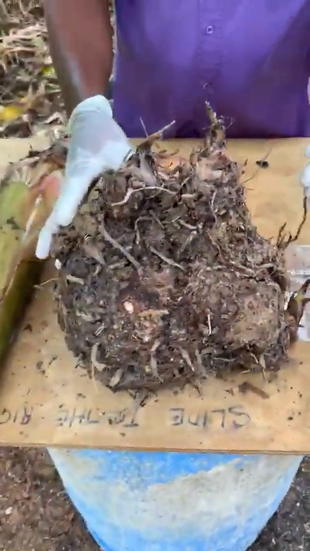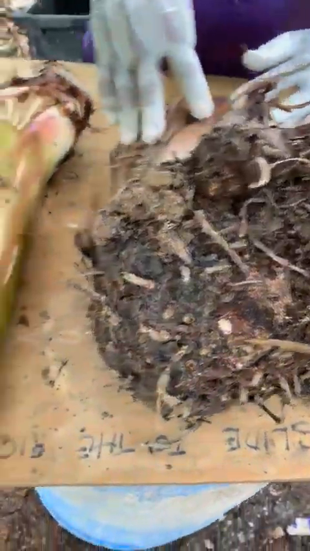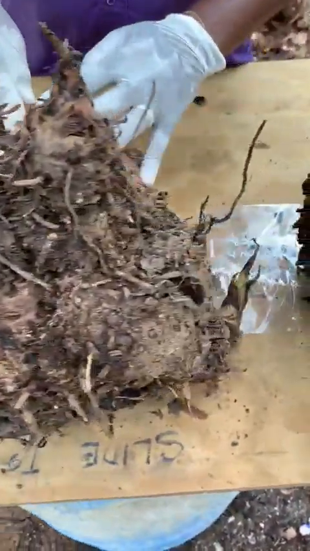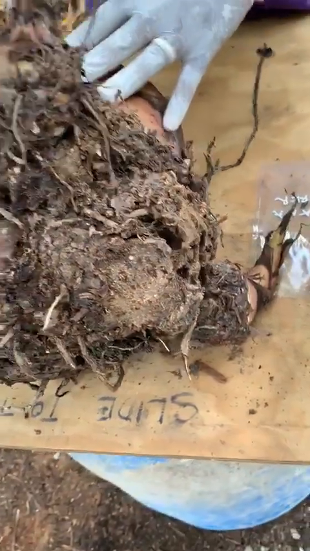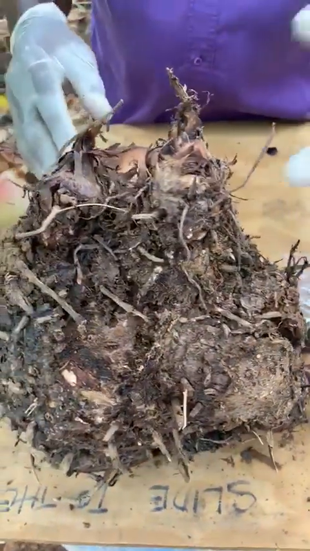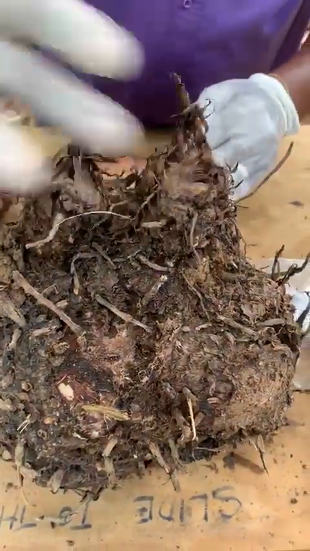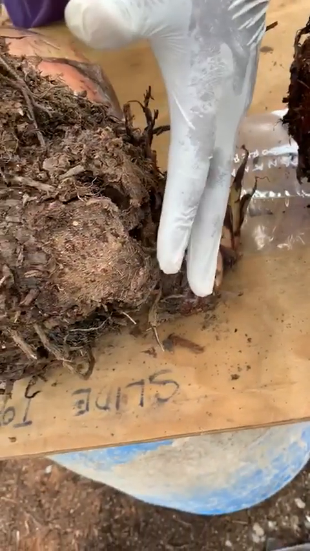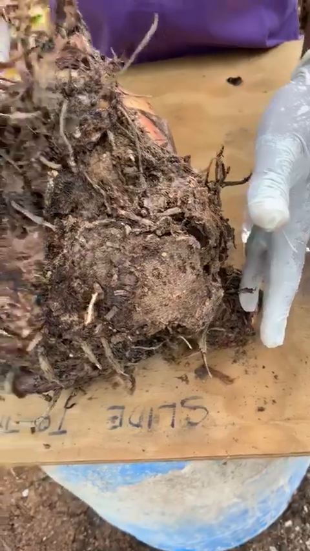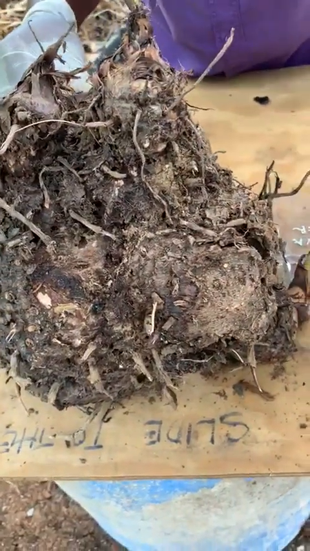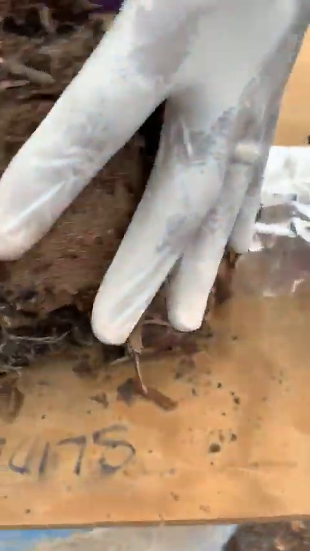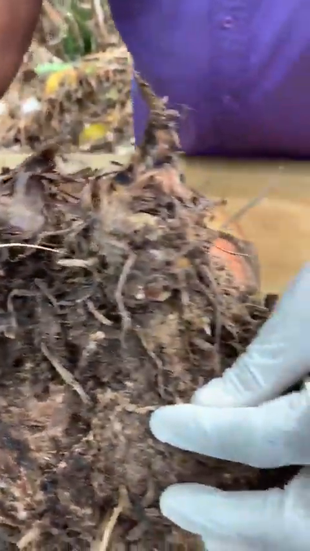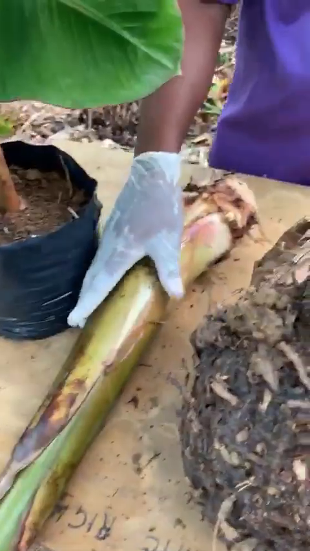Then we have the bullhead sucker. This is derived from a plant that has already produced a bunch. In most cases, it's a plant that has been toppled, and so it has a number of peepers. In this case, 1, 2, 3 peepers, and this is where you would expect to get your new plant from. Not from the center as with the maiden sucker, but from these peepers that derive from the corm. Then we have the sword sucker.